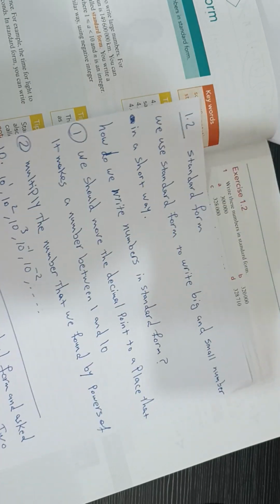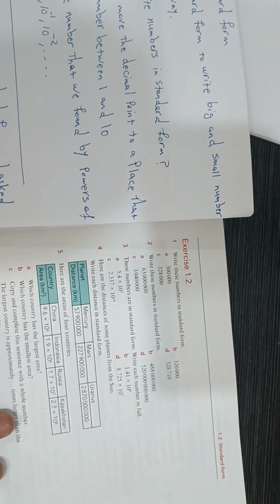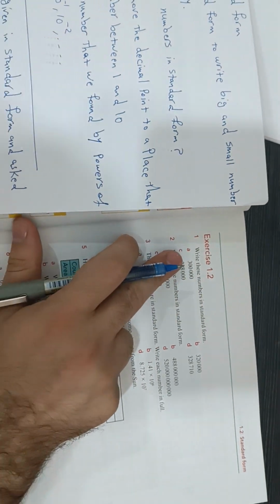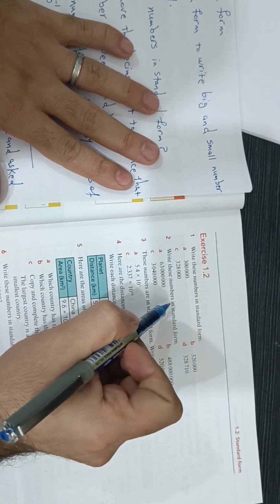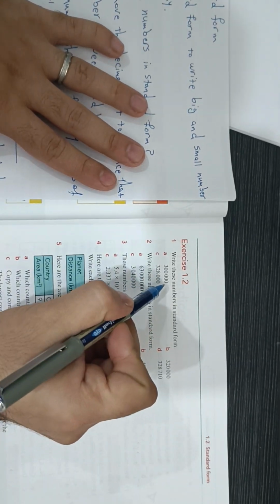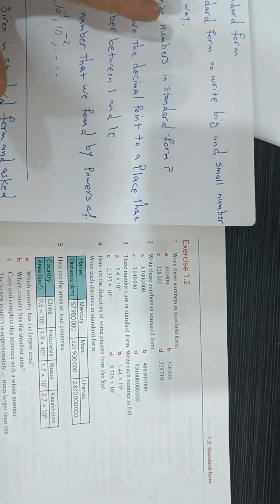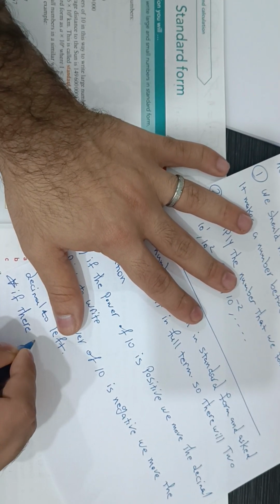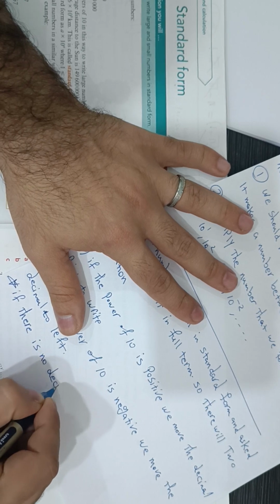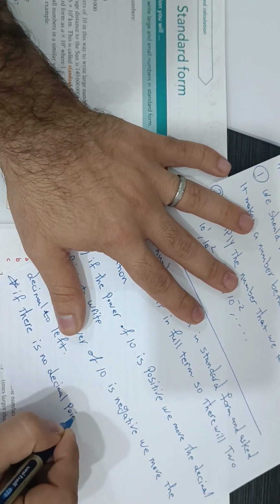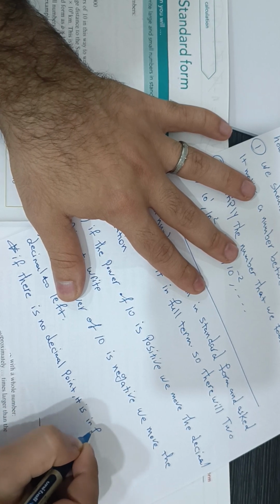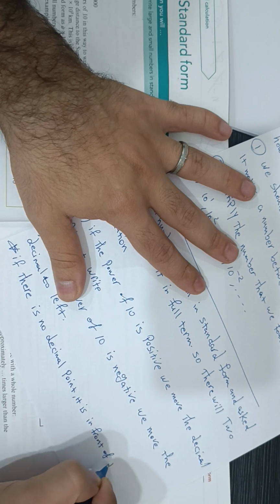All right, great. So now, based on this explanation, let's go through these questions and solve as much as possible. For example, in exercise 1, it's written: write this number in standard form, as you can see. So the first one, okay, let me add this point as well. If there is no decimal point, it is in front of the number.